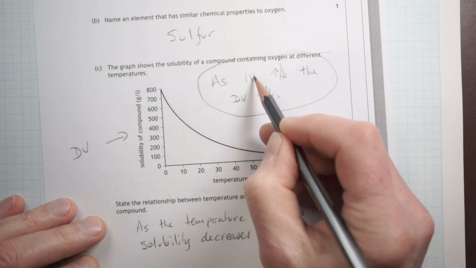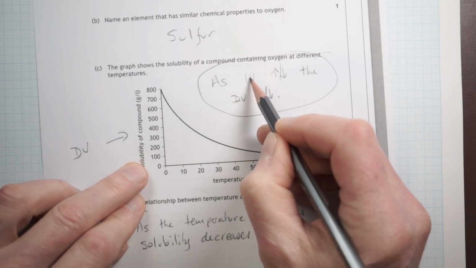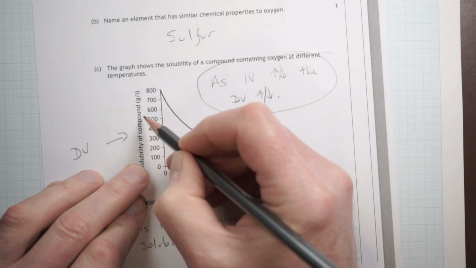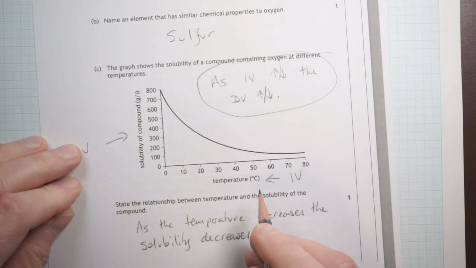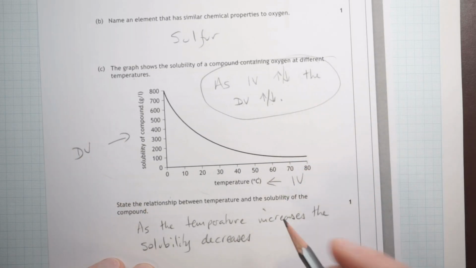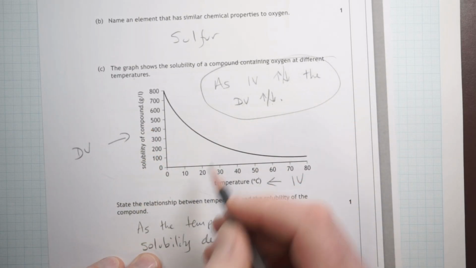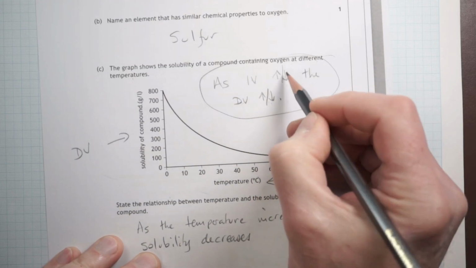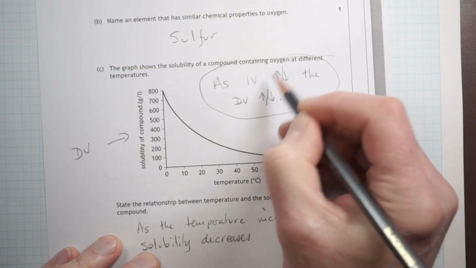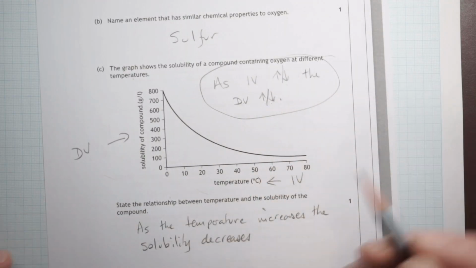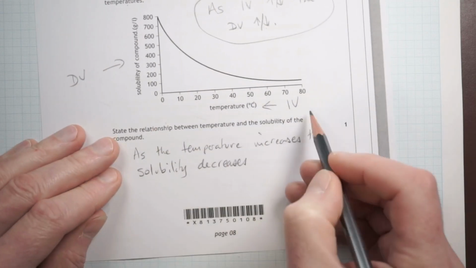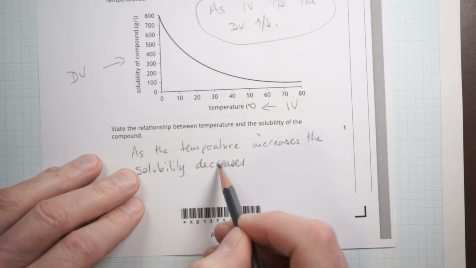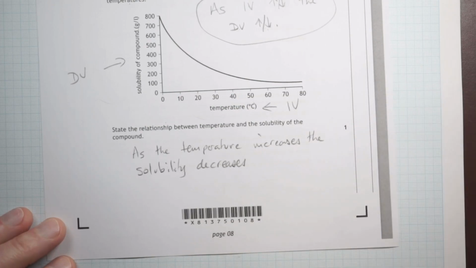So what you do is you substitute in here the name of the independent variable, which is temperature. You substitute in here the name of the dependent variable, which is solubility of compound. And you might even just get away with solubility. In fact, you do get away with solubility. And then you have to decide here: increases, decreases, or stays the same, right? So here's the sentence in the end when we get it all down: as the temperature increases, the solubility decreases. You get the marks, only 1 mark, right?